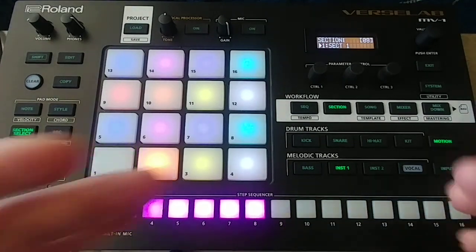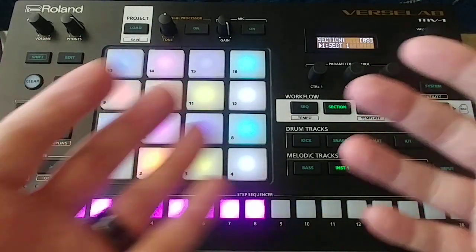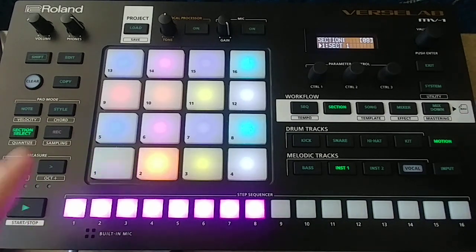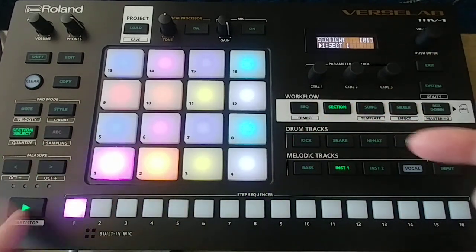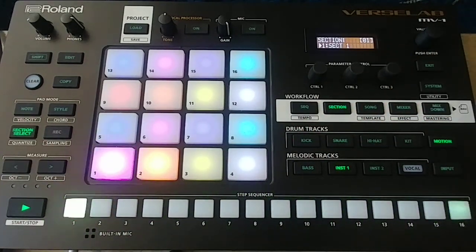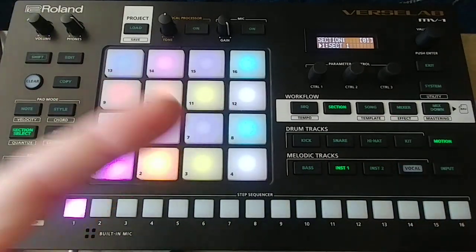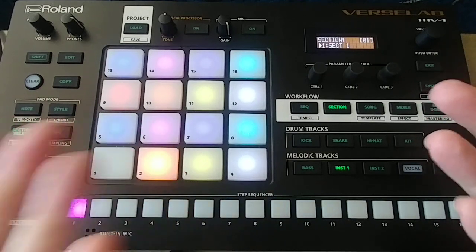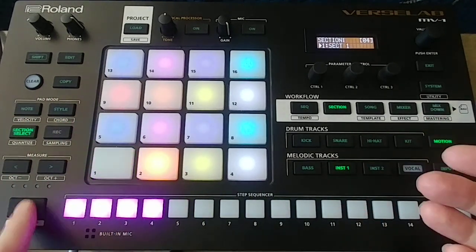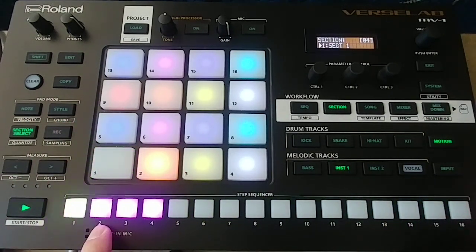We only have one measure. We only have 4 beats anyway. That's as much as we've created. So if we just push 1, it's just going to play it 1 time. This section now is 1 measure long. But say you want that to repeat 4 times. Boom, 4 measures. It flashes when it's playing that measure.